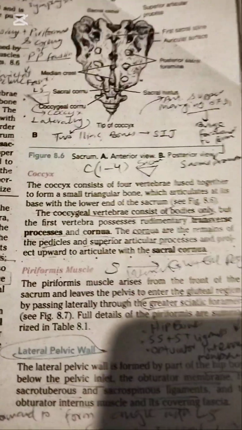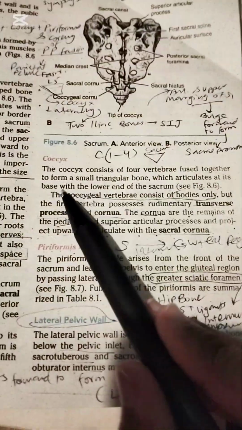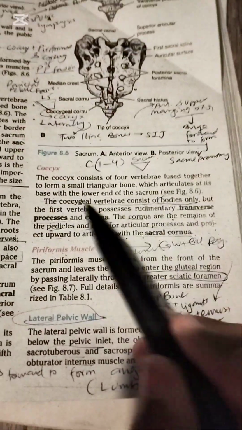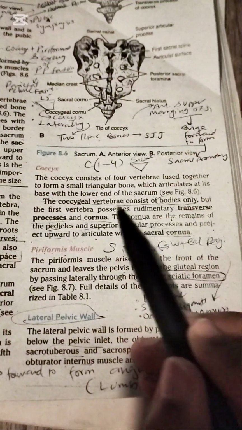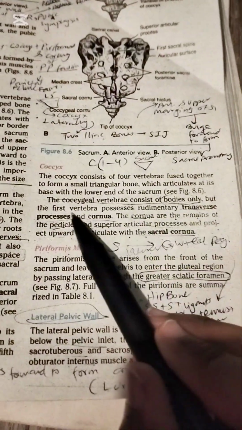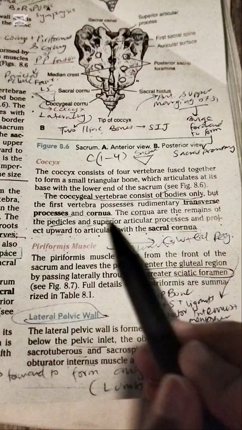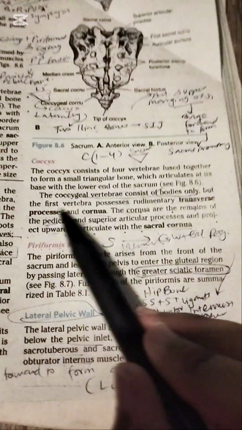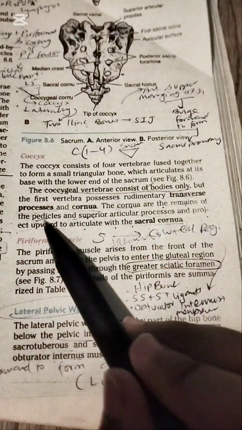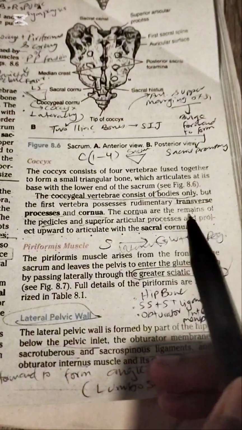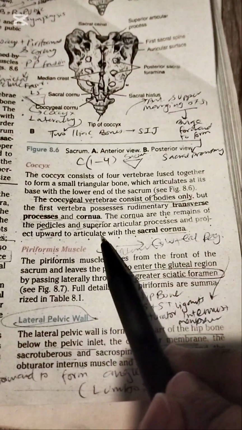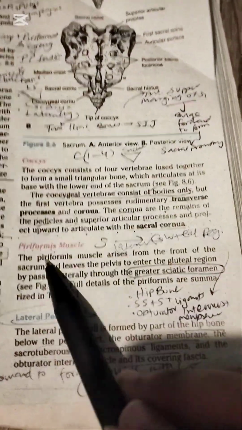Now let's talk about the coccyx. So coccyx has 4 vertebrae which are fused together to form a small triangular bone which articulates at its base with the lower part of the sacrum, and the coccygeal vertebrae have bodies only, but the first vertebra, which is C1, is going to possess rudimentary transverse processes and cornua. The cornua are the remains of the pedicles and the superior articular processes, and they project outwards to articulate with the cornua of the sacrum or the sacral cornua.